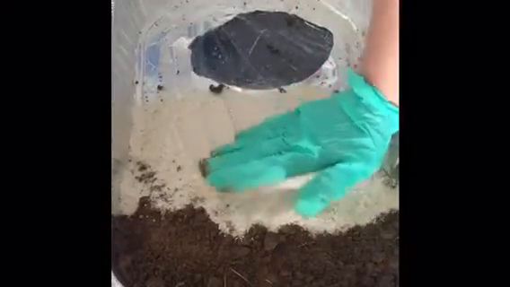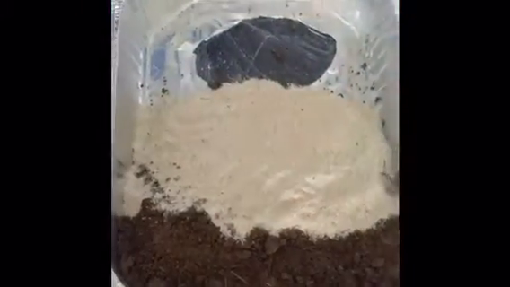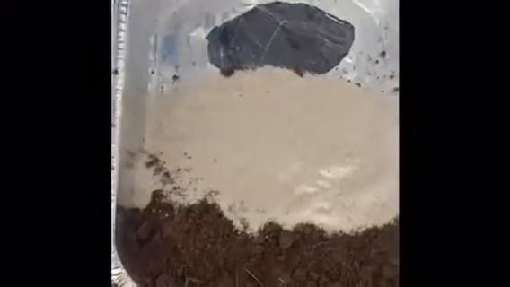And then pat it down. And then we're going to get our toy houses and place them on the dirt mound that we made, and our little people that we made out of Legos.